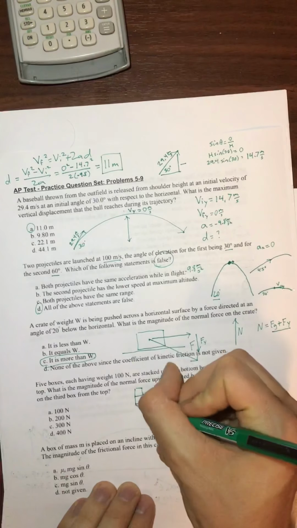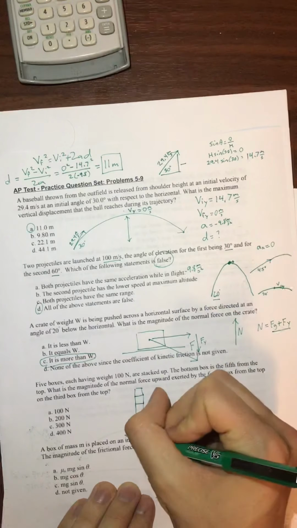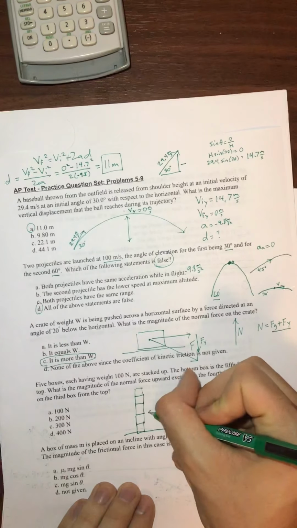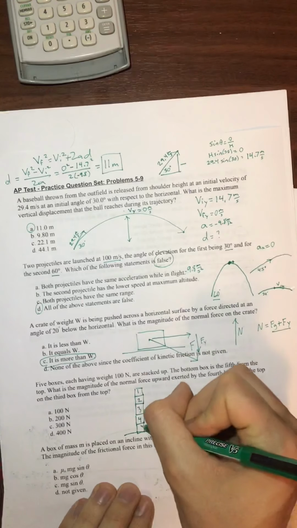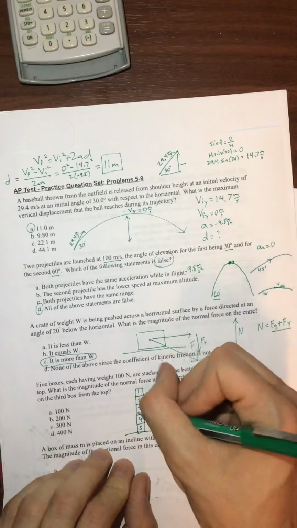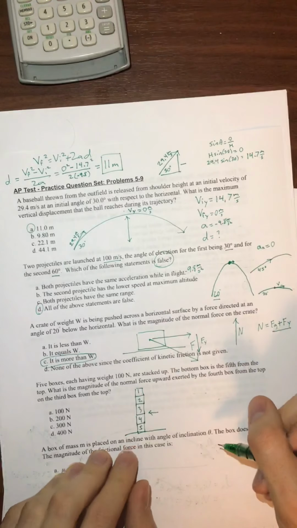Whenever you're confused, best strategy, draw a picture. And what I see is 5 boxes. And they're asking us about box 4 and box 3. If this is box 1, 2, 3, 4, and 5, like that. They're asking us, what is the normal force from box 4 holding up box 3?